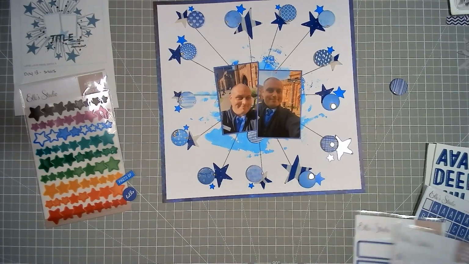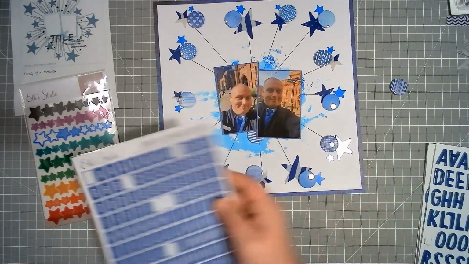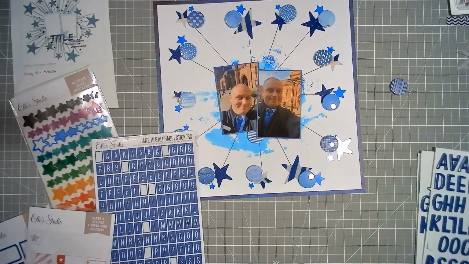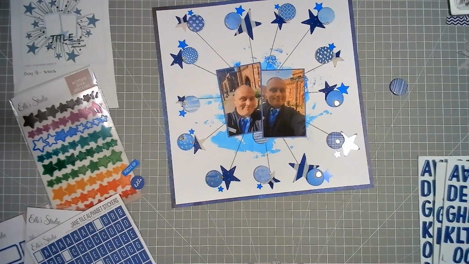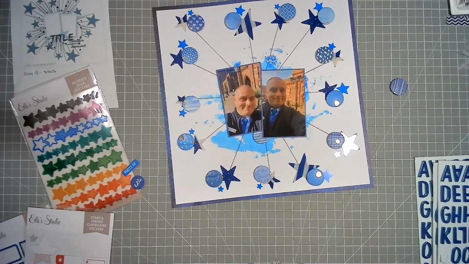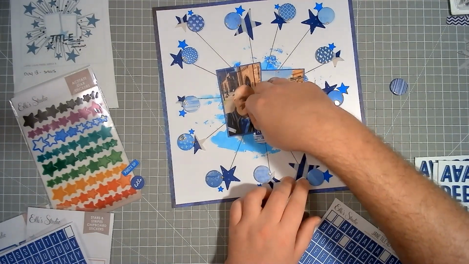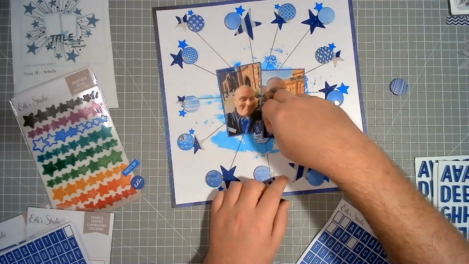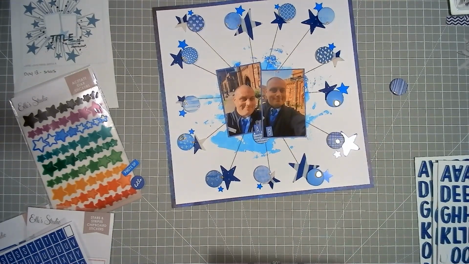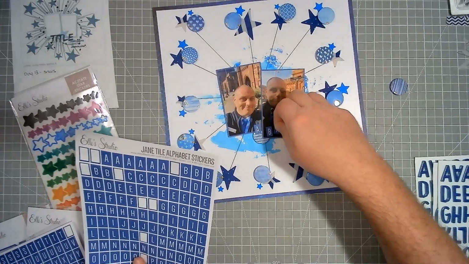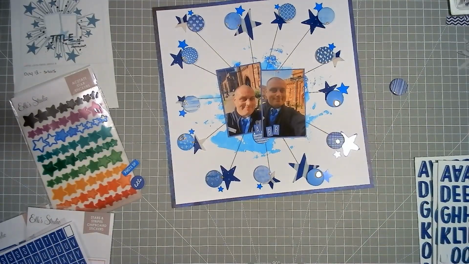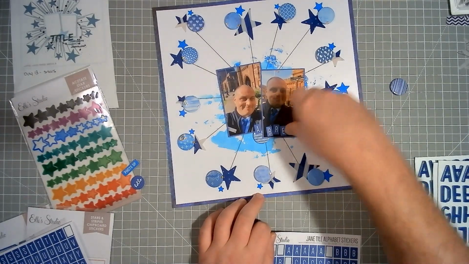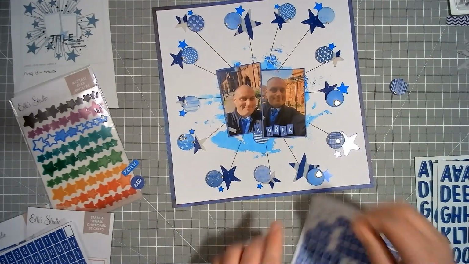I've been to my L Studio box again. I've pulled out these tile alphas and a couple of sticker sheets. And I'm not going to embellish this really, to be honest. So my title's going to be a boring one again. So it's simply going to say, a break in York. Because he was having a break from work and he was in York. So it's very unoriginal, but it is what it is. And it's not a special memory or anything like that. It's just a selfie that he sent to me.